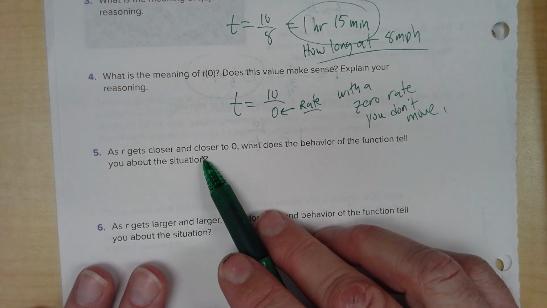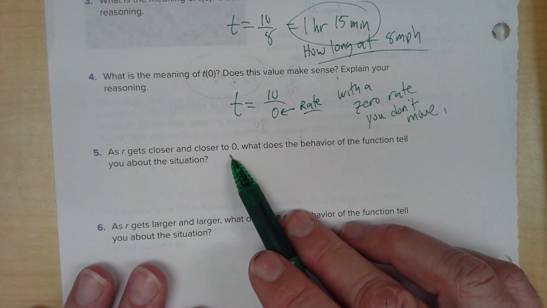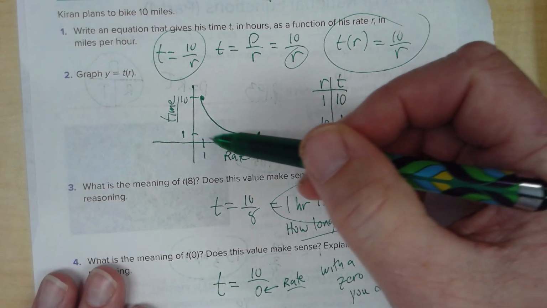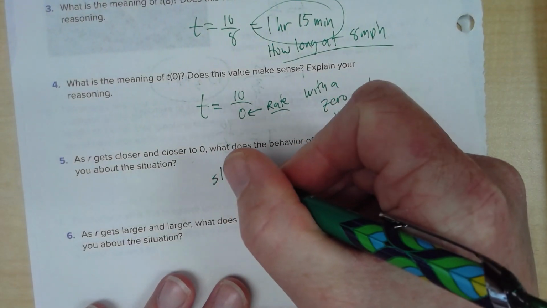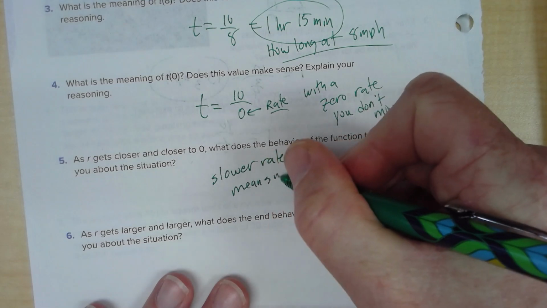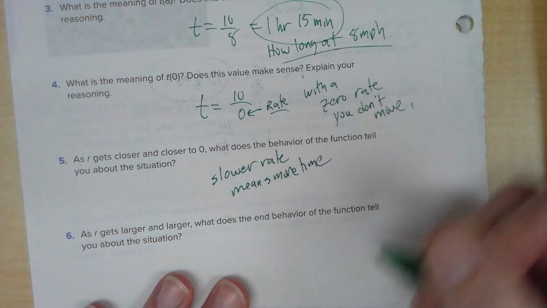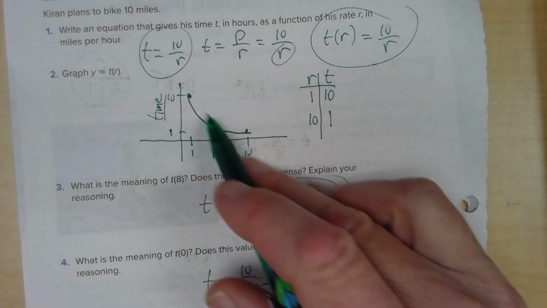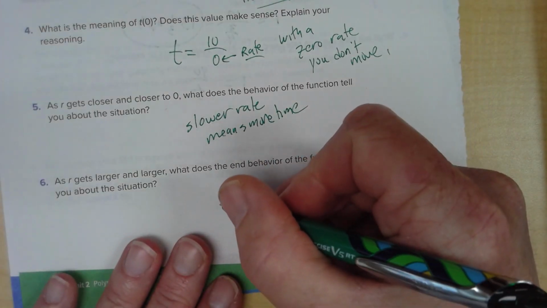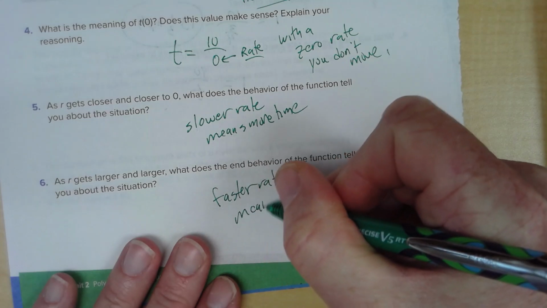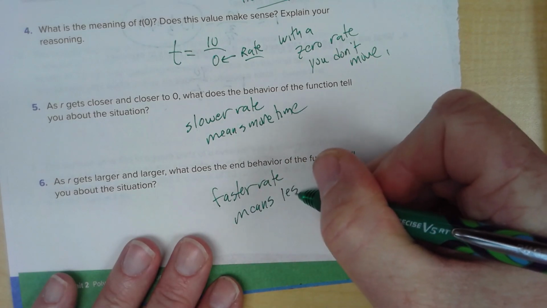So this is related to the graph. As the rate gets closer to 0, so as the rate gets slower, what happens to the time? The time goes up. So slower rate means more time. And then the other way, as the rate gets faster, the time goes down. So faster rate means less time.